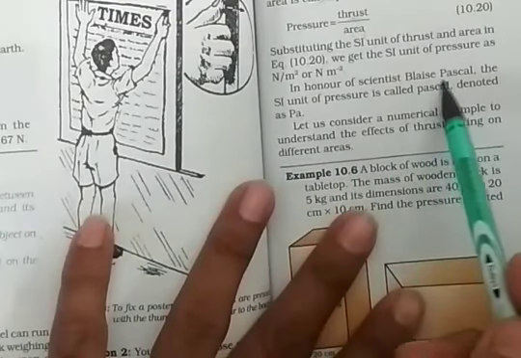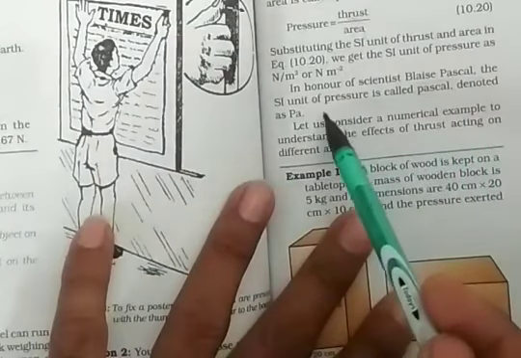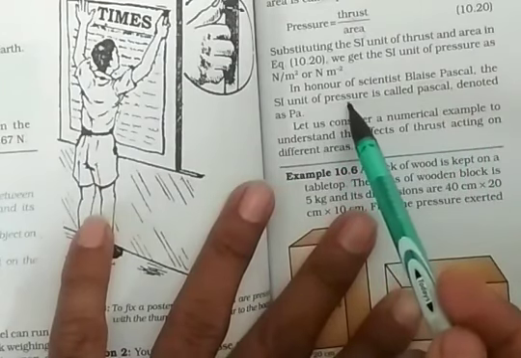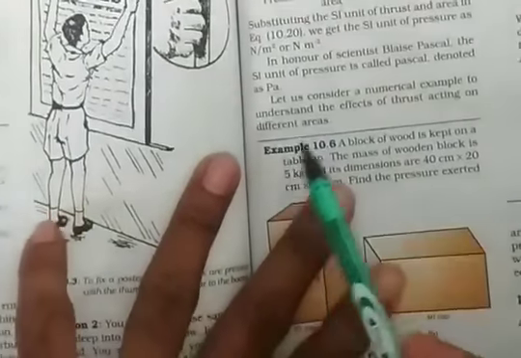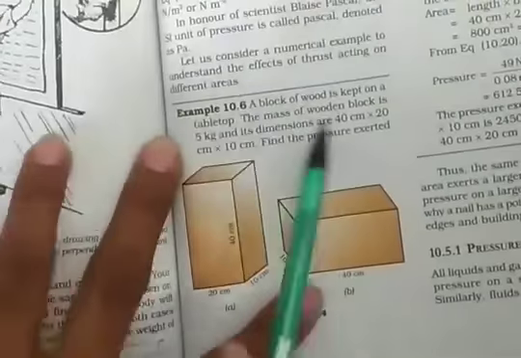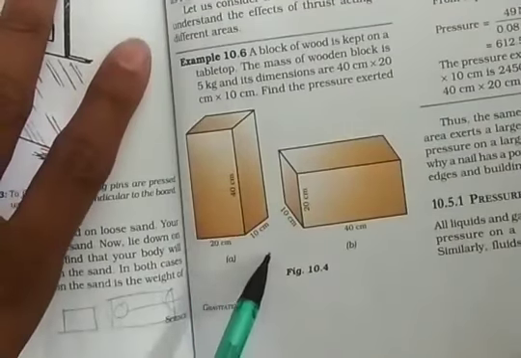He was a scientist, and the SI unit of pressure is named after his surname. You can call that Pa, short form. Now let us consider some numerical examples, which will be easy for you to understand.